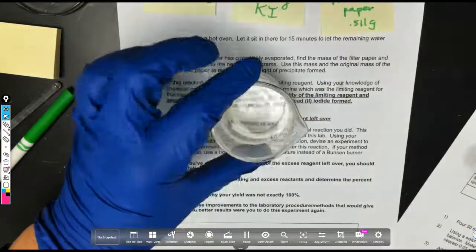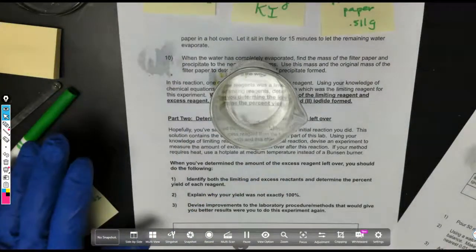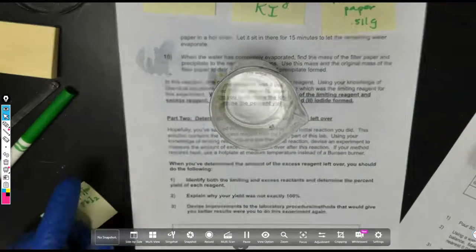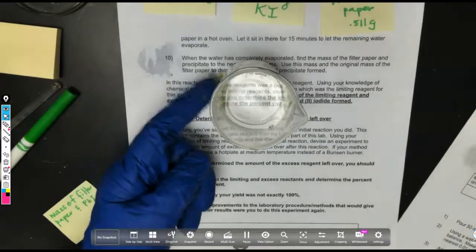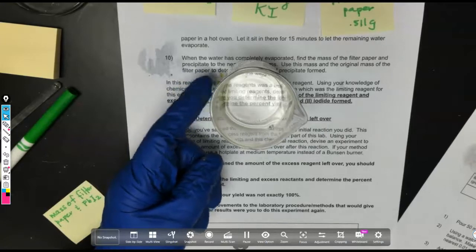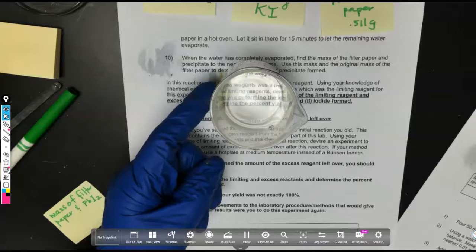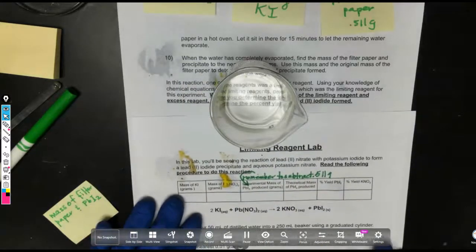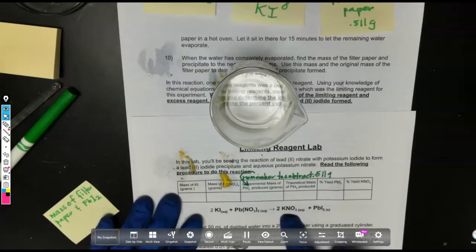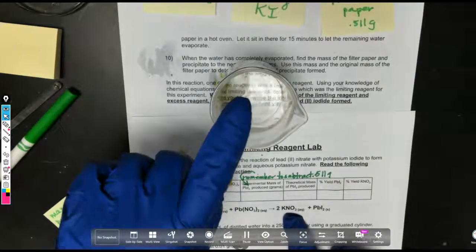And as you can see, that is just a clear liquid. And so what we want to determine is how to figure out what is actually in this solution. It is possible that we still have remaining in this solution some original excess reagent, but we also have remaining in this solution the other reagent. So far we have taken out PbI2, the solid, and removed it completely. So as you can see, that's why we have a clear liquid left.